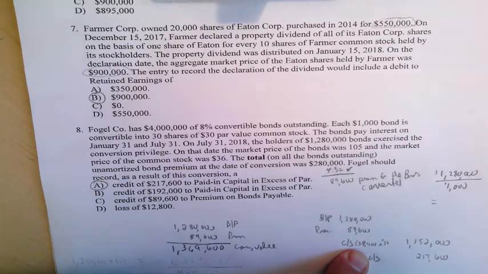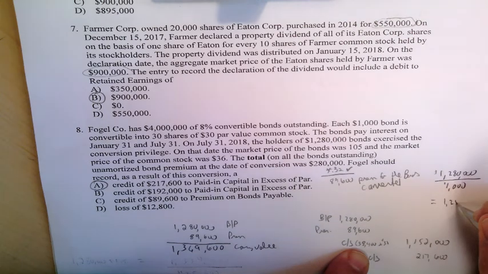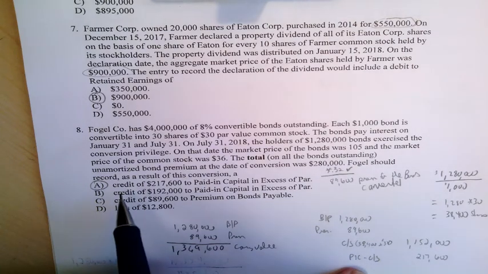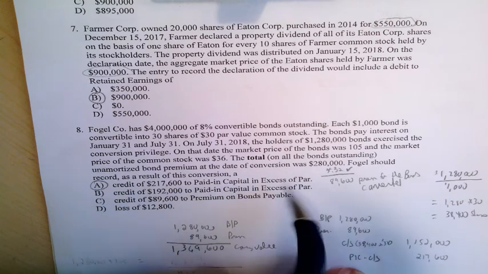And then each one is convertible into 30 shares, times 30 shares. That gives me 38,400 shares of common stock will be issued. So 38,400 times their par value of $30 gives me $1,152,000, and the rest goes to paid-in capital common stock. So, looking at the answers here, the only one that works is I have a credit of $217,600 paid-in capital in excess of par.